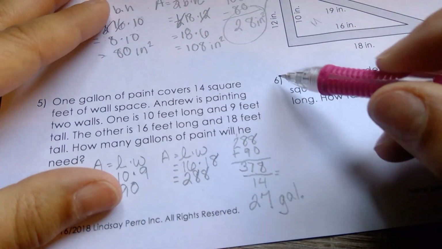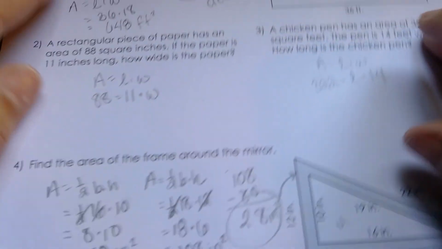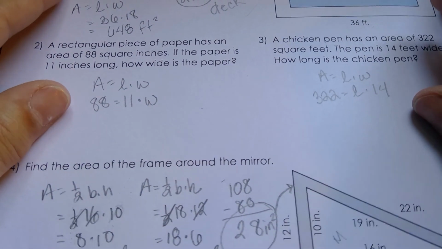Okay, so you guys are going to do numbers 6, 2, and 3. 2, 3, and 6. All right.